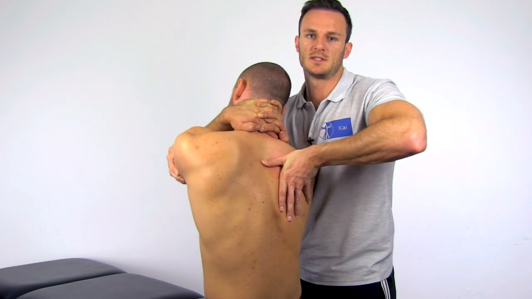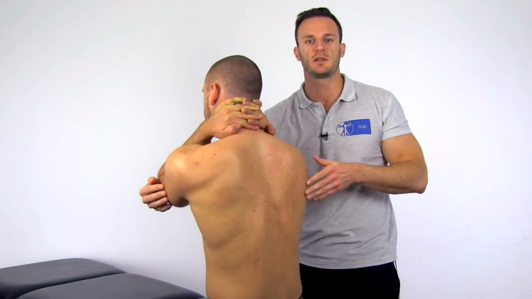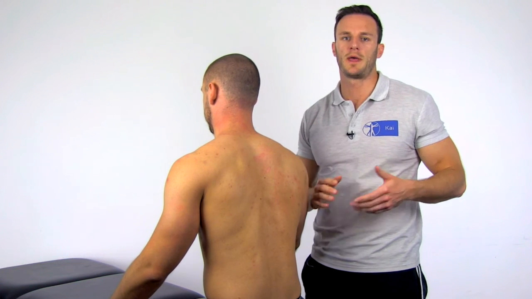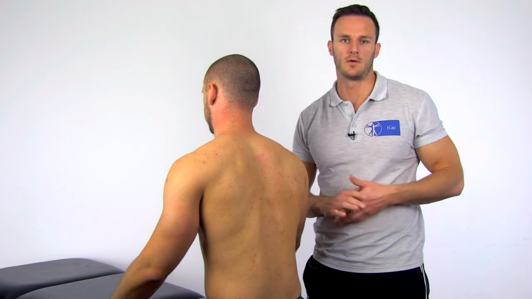Each component is judged on resistance during motion and feel as well as possible pain provocation compared to the segment above or below.